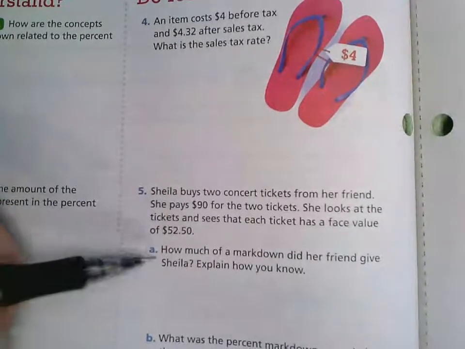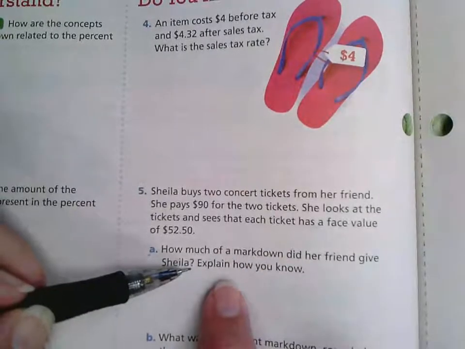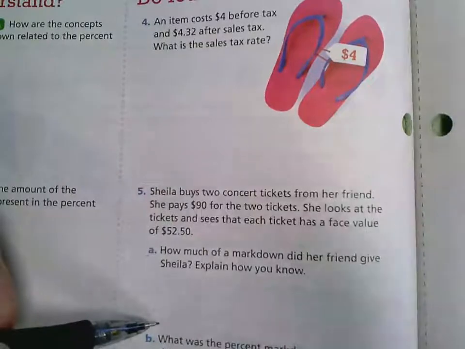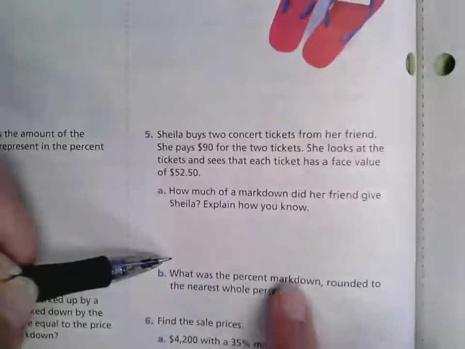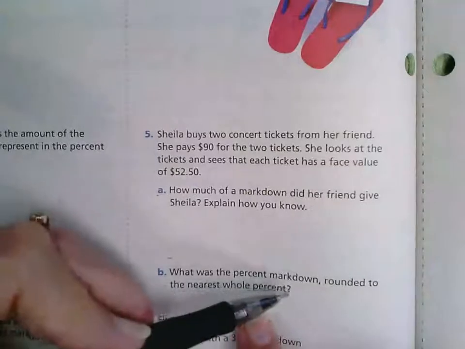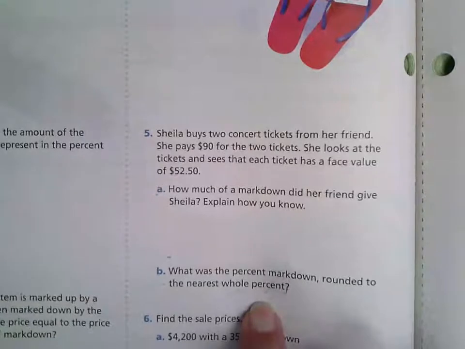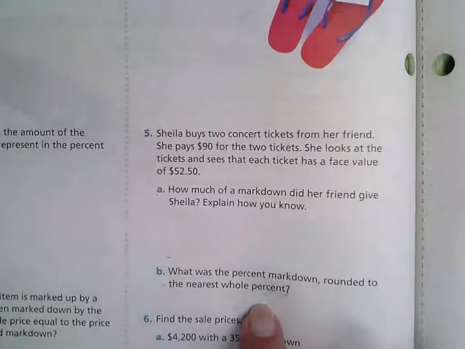How much of a markdown did her friend give Sheila? Explain how you know. And then part B is, what was the percent markdown, rounded to the nearest whole percent? So we're not going to want any decimals on that nearest whole percent.